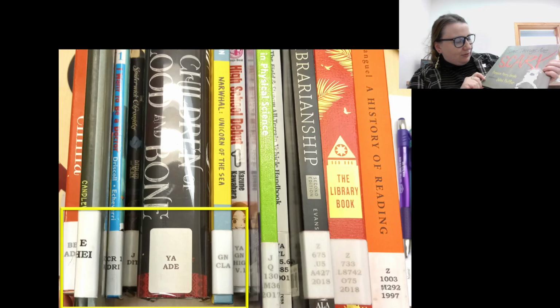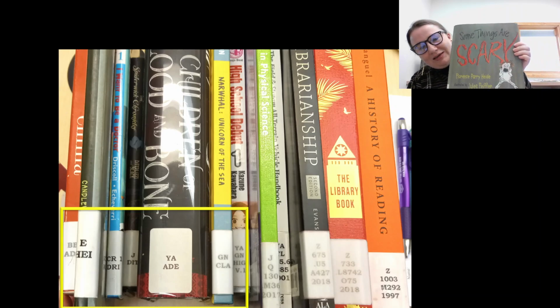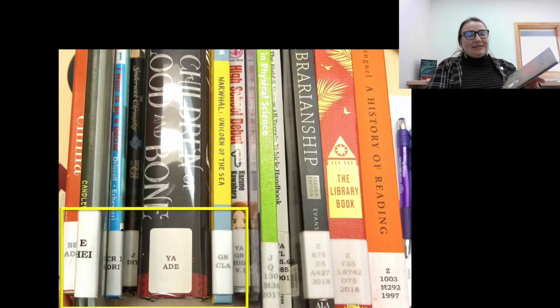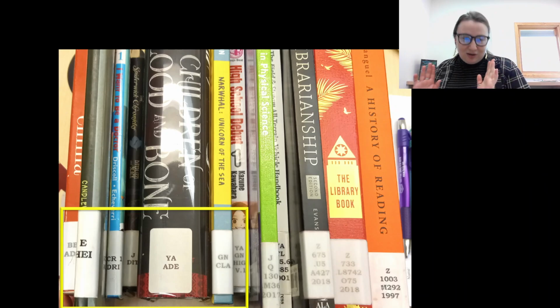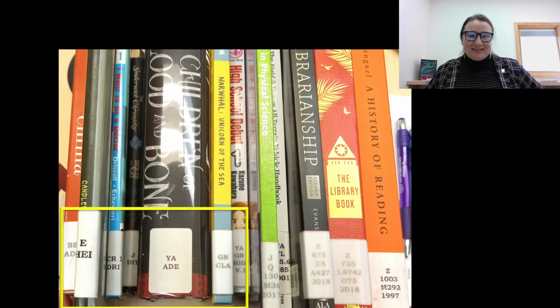It looks like that author's last name is Hyde or Heed. I'm not exactly sure how to pronounce that, but that is how we are going to be organizing a lot of these materials that are not in accordance with what the usual Library of Congress system would be. Again, because these are not the usual materials that you would find in the Library of Congress.